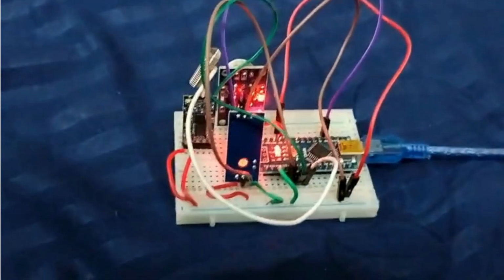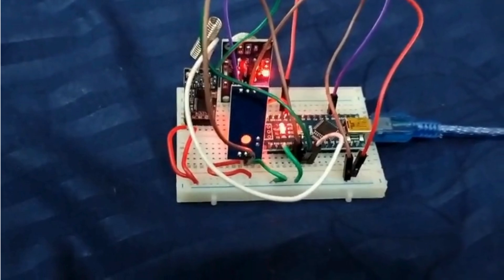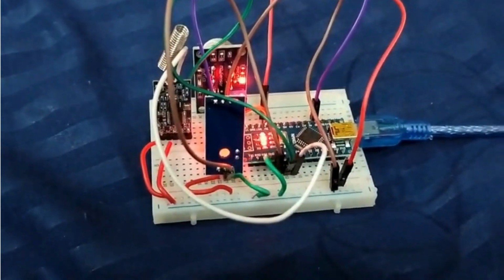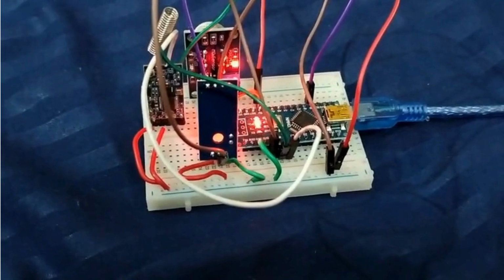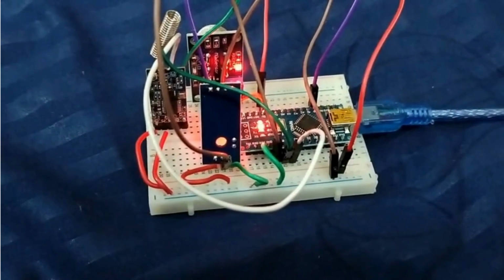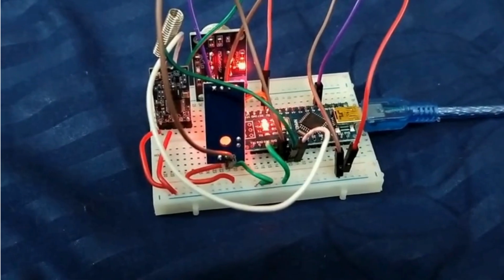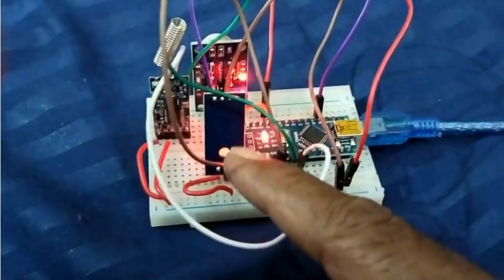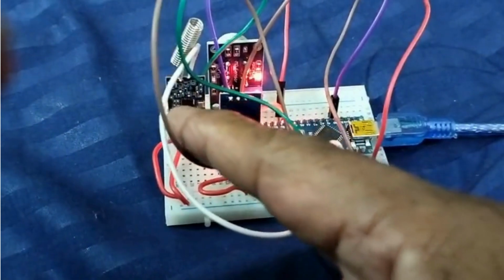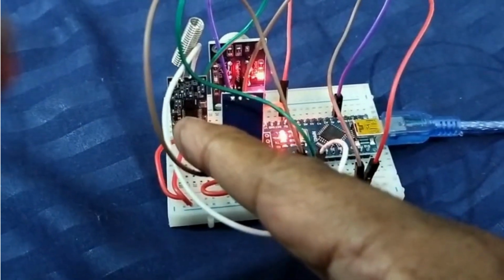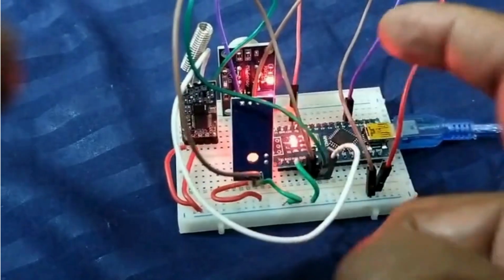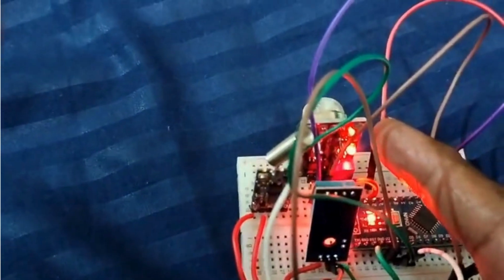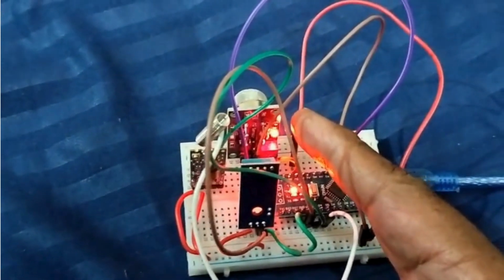This is the transmitter part. On the transmitter side, I have used an Arduino Nano, right? I have used a temperature and humidity sensor. This is the temperature and humidity sensor. This is my HC12 transmitter, and on the other side here, you can see, this is my gas sensor.